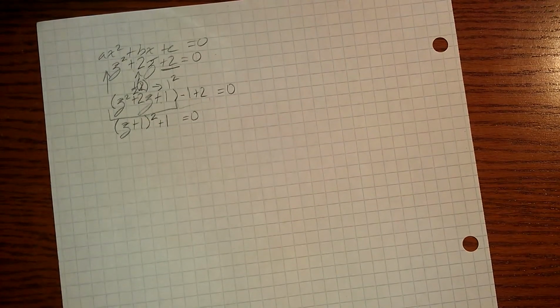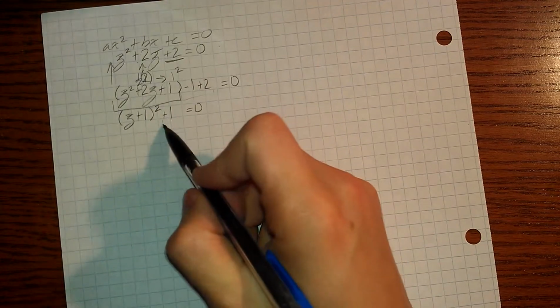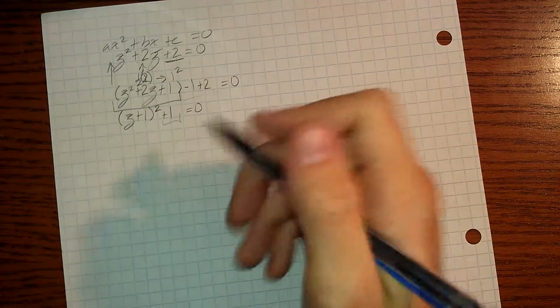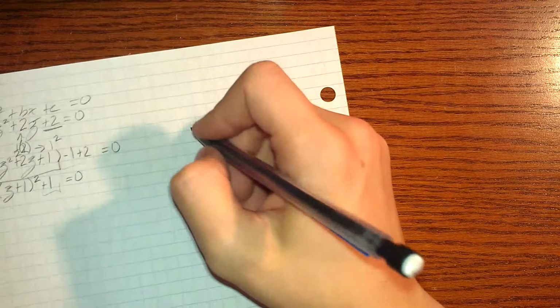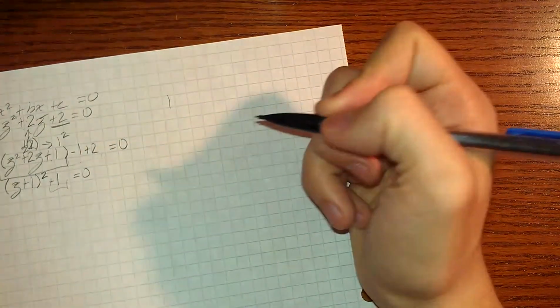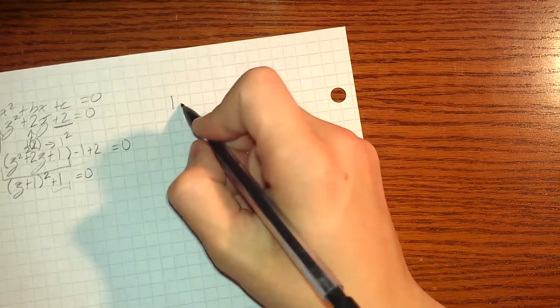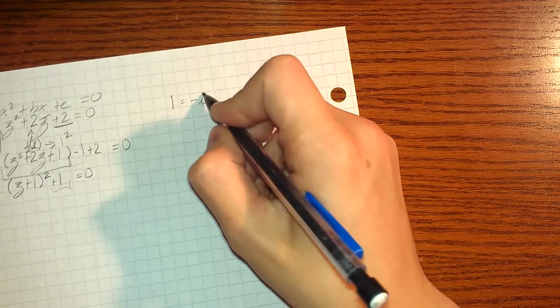Plus 1. So to factorize over the complex field, what we do is we take this 1, and 1 in complex terms is equal to negative i squared.